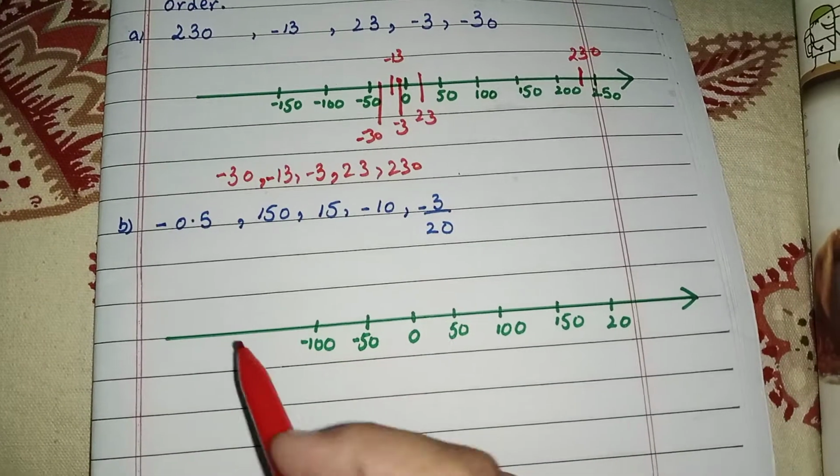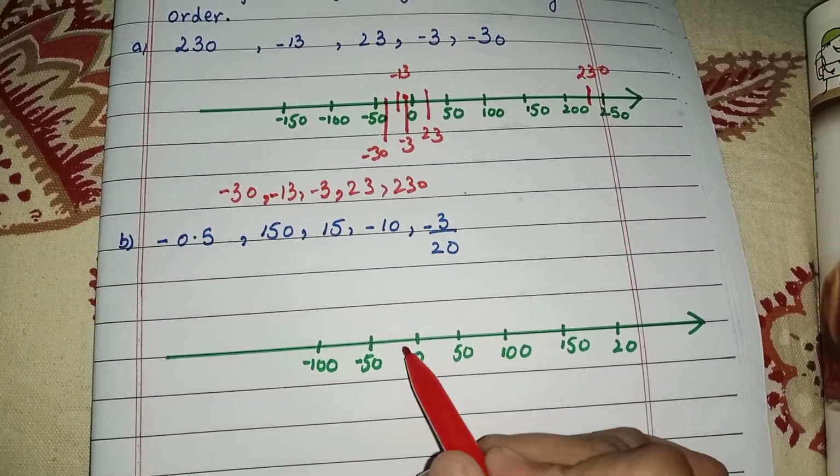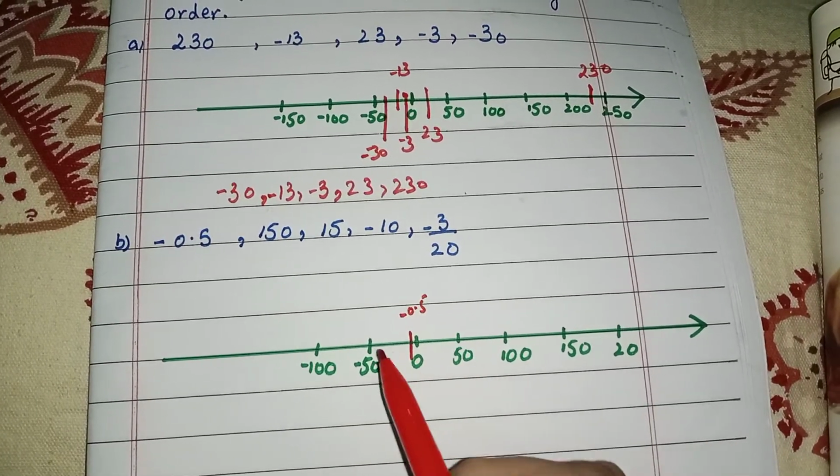Now student, B part of this question is minus 0.5 and it is represented by just a little minus 0.5.